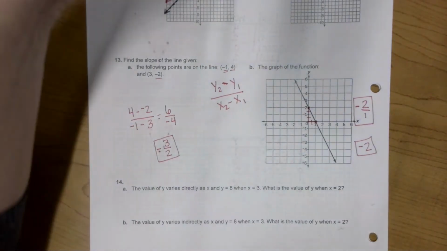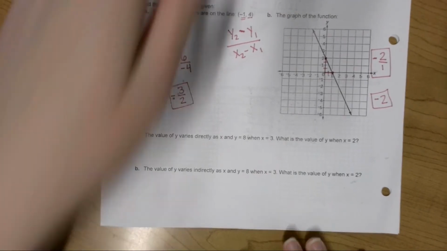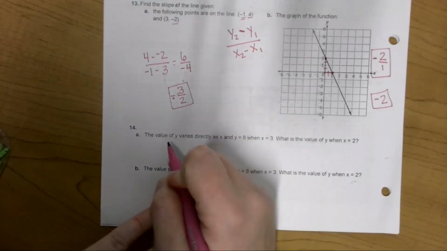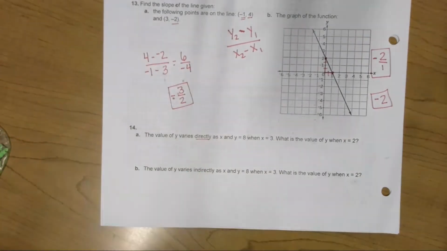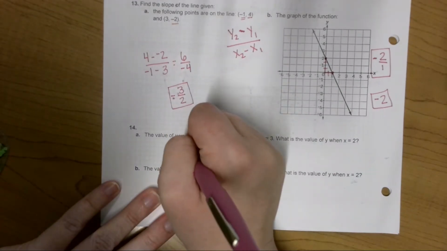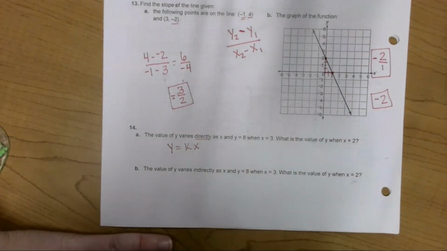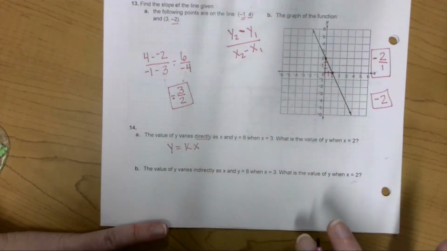All right. Number 14, direct and indirect variation. Okay, so direct variation. This says y varies directly as x. So that means there's a direct variation between them, which means y is going to equal something times x. Okay, and that's always your formula for it. So we're going to have to figure out k, and then we can figure out the next step.